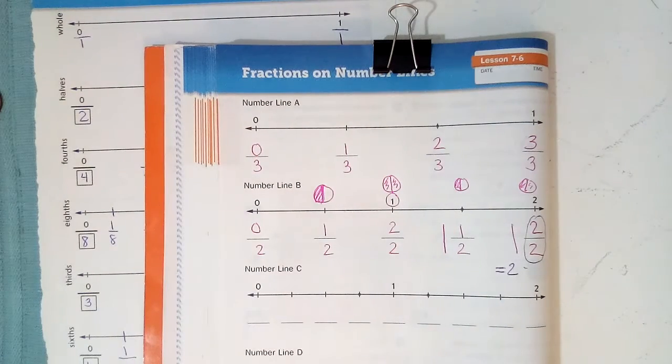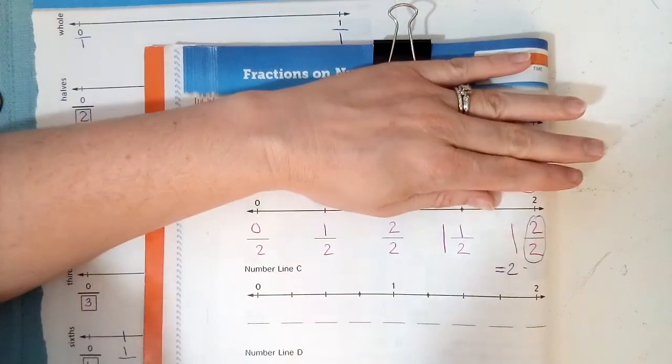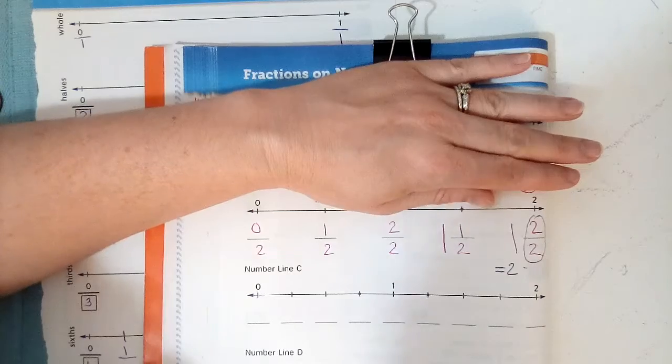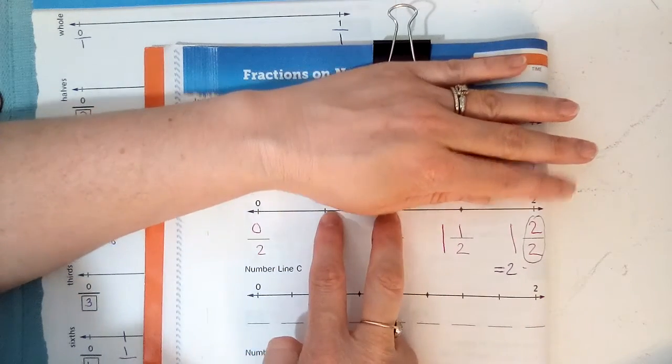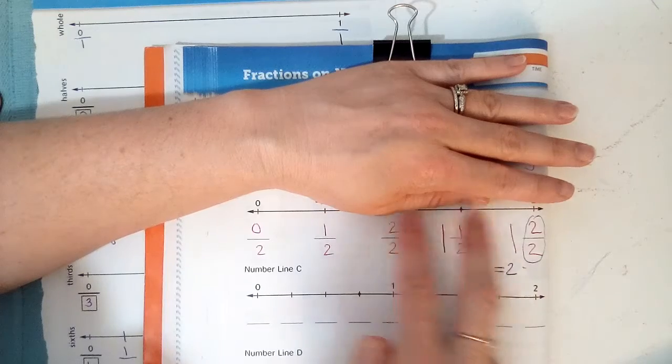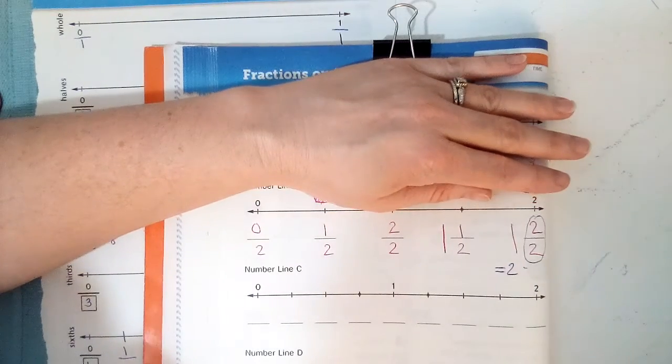The other way you could look at it, I'm going to try and do it in blue for you. You could look at this whole thing as 1, 2, 3, 4 pieces.